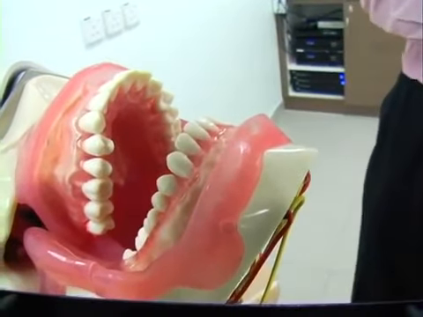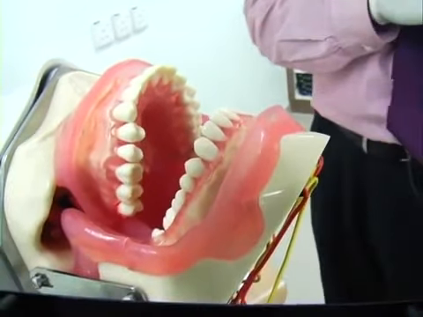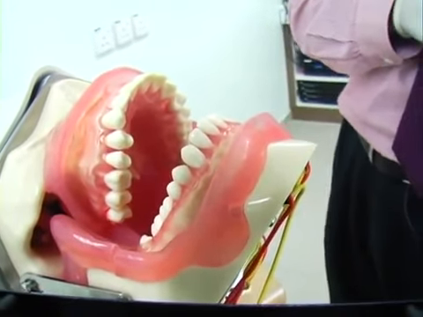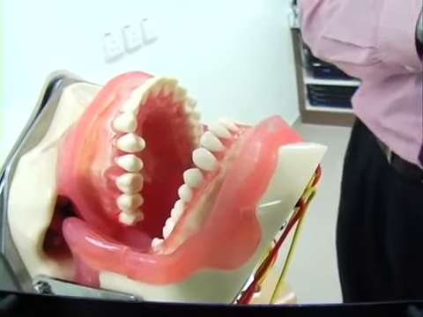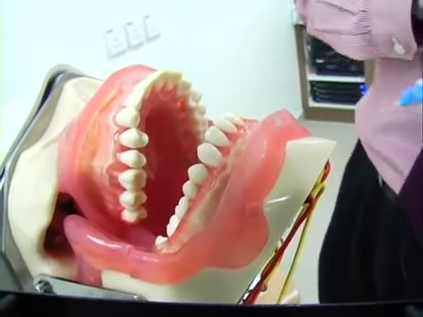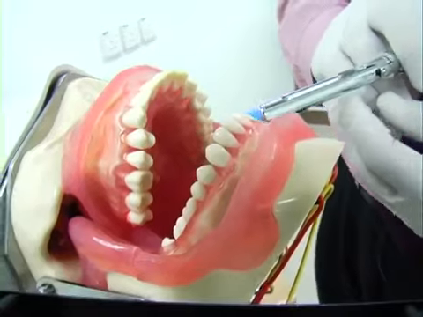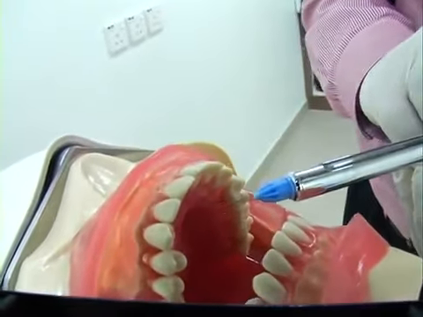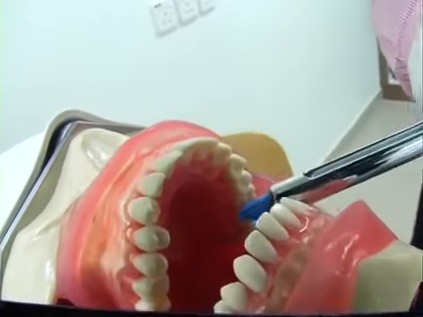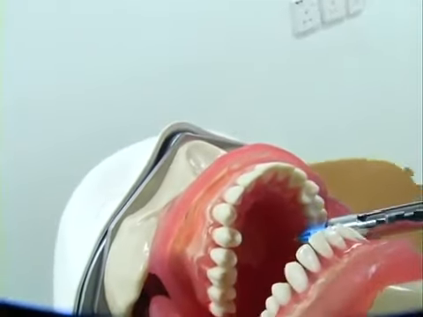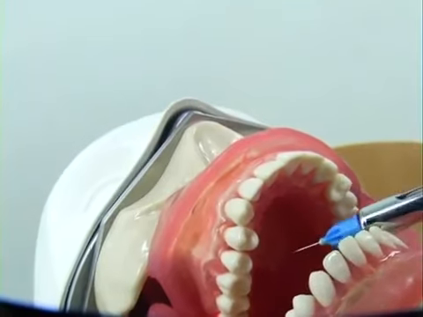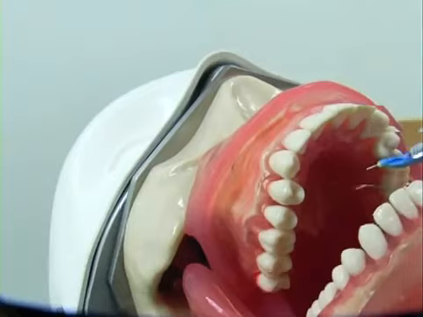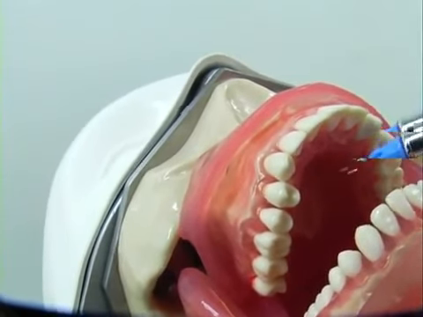Now we are going to demonstrate how to administer infiltration anesthesia around the maxilla of a mannequin. For infiltration on the palatal side, again you have to draw an imaginary line on the patient's mid-palatal area, and another imaginary line dividing the midline and the gingival crevice in the center here.